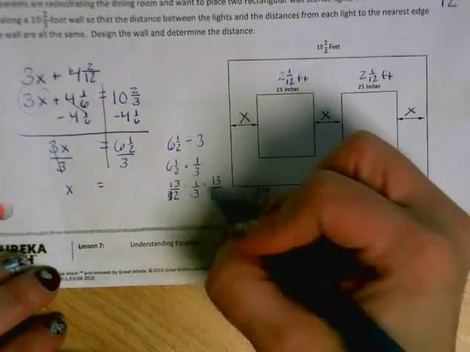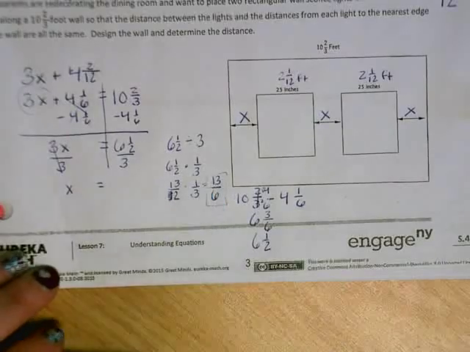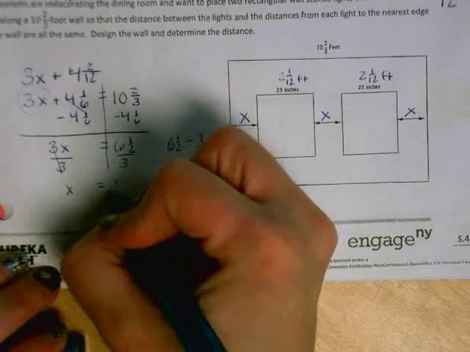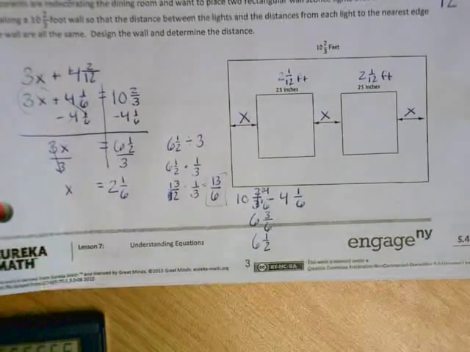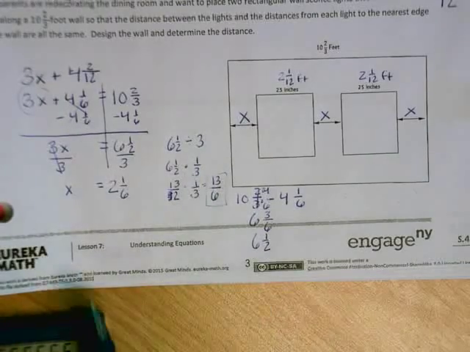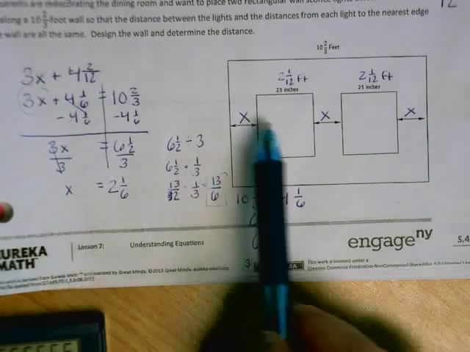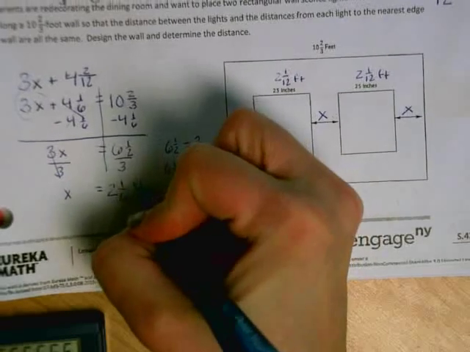All right, I'd like to simplify that just so that I can see what it means. How many times does 6 go into 13? It goes in twice with 1/6 left. Whew. That was a good amount of work with fractions right there. Lots of fraction practice that we got. We get that x is 2 1/6. And what were our units here? This was all in feet. 2 1/6 feet.